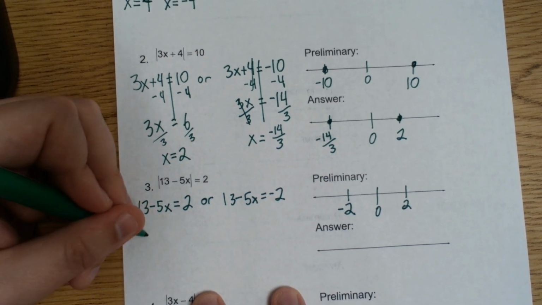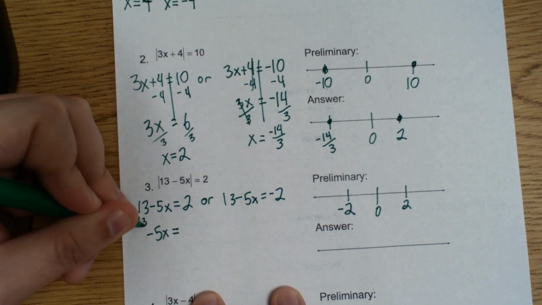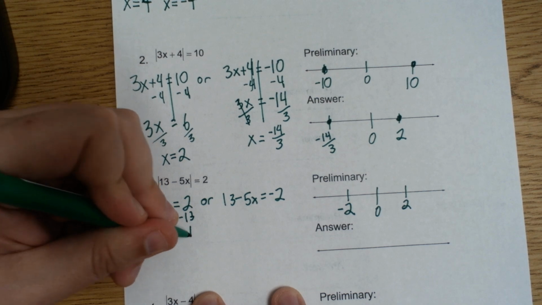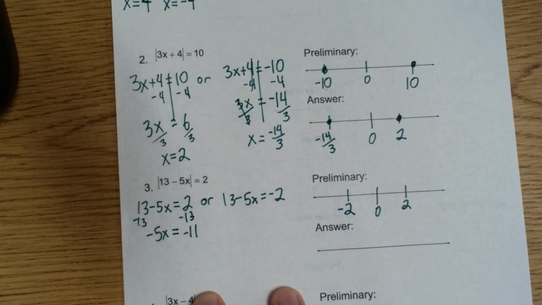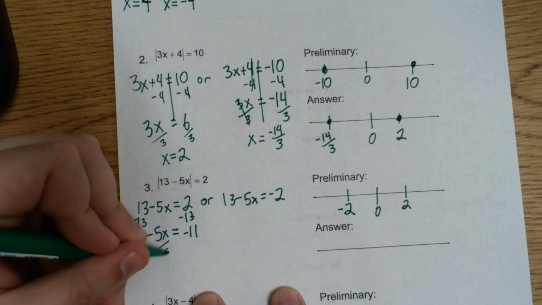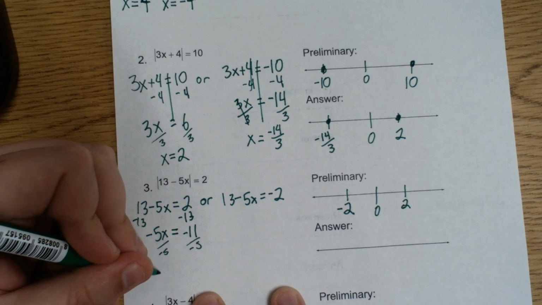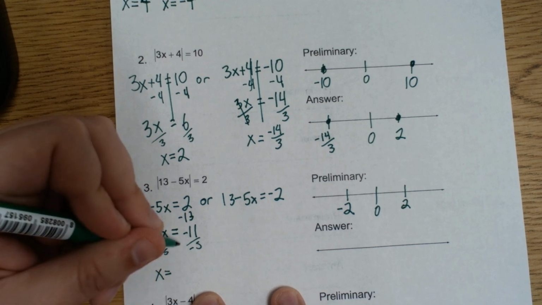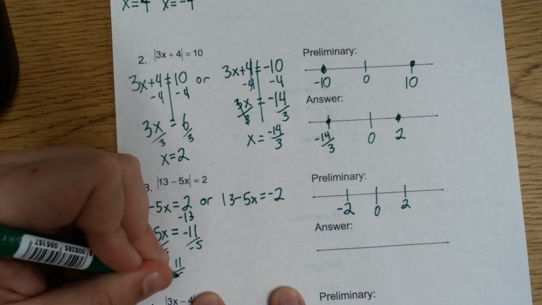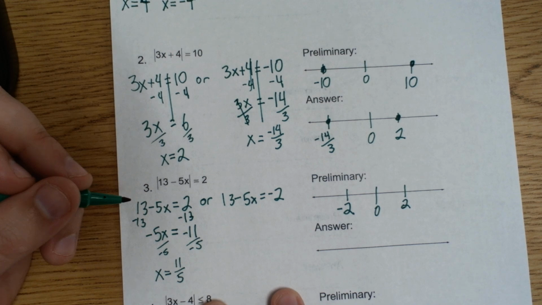Okay, solving that out real quick. Negative 5x equals negative 11. Then I divide by negative 5. Again, it doesn't work out evenly, so I'm going to leave that as 11 over 5. Positive 11 over 5, because a negative divided by a negative gives me a positive.